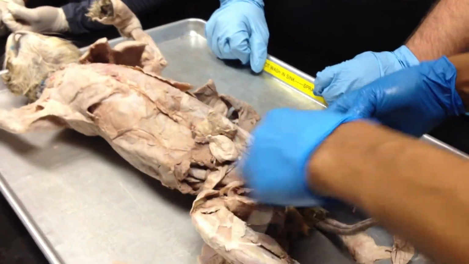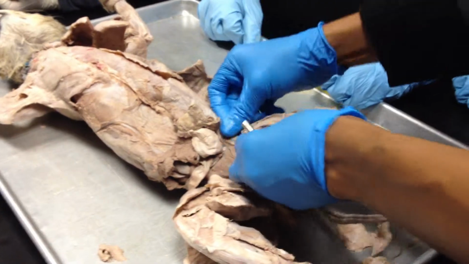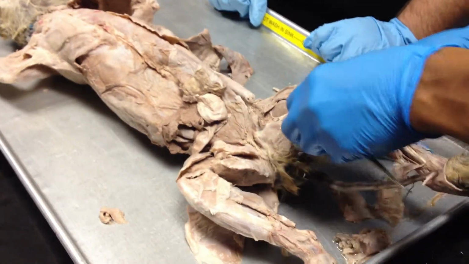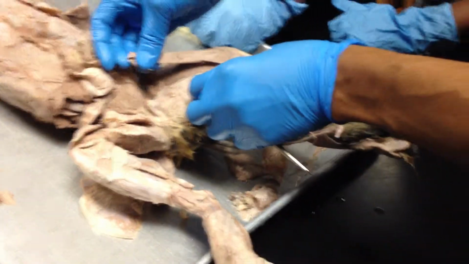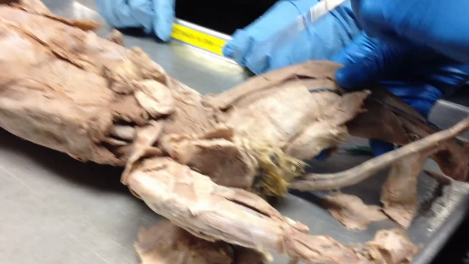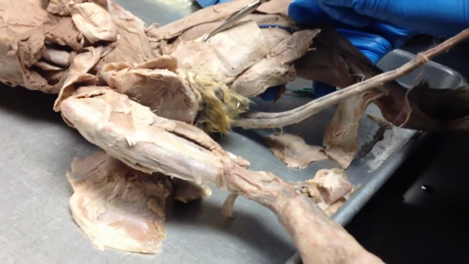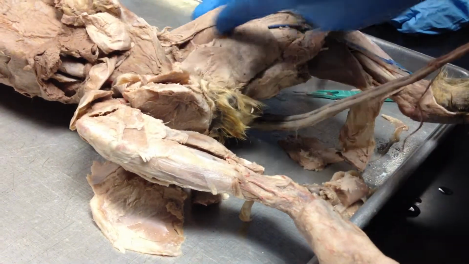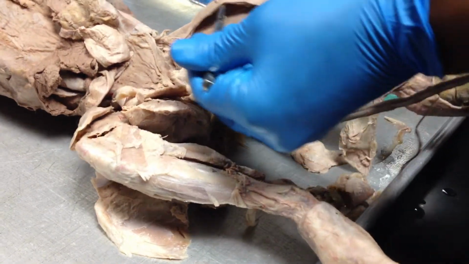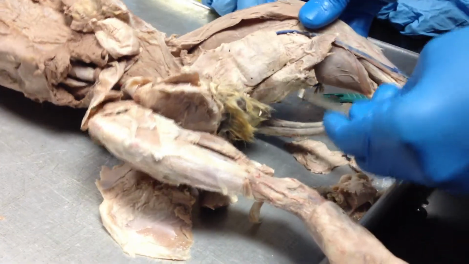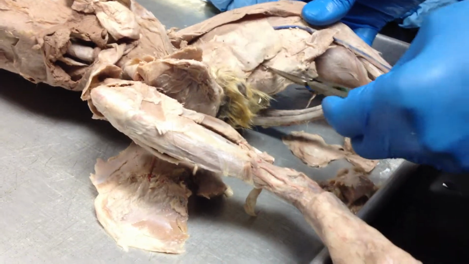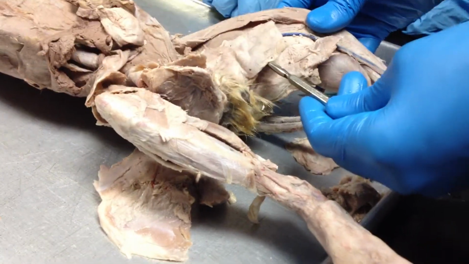The thigh region here, or the hind limb. The two superficial muscles on the medial aspect would be, the top one here is the sartorius. The sartorius is much wider, it covers all this area here. So part of it here you can see. And then down here would be the gracilis muscle. So it is also wider than it is in human.